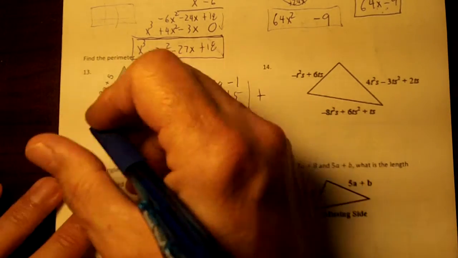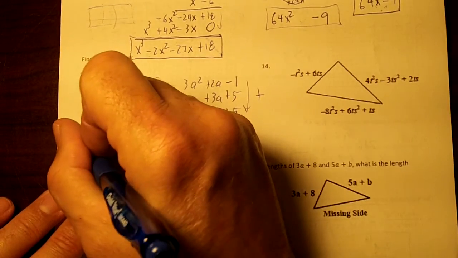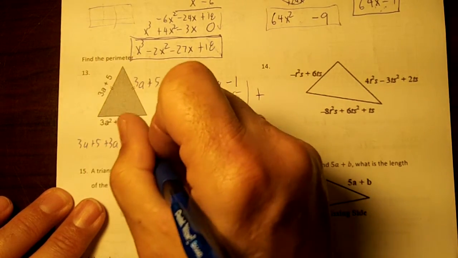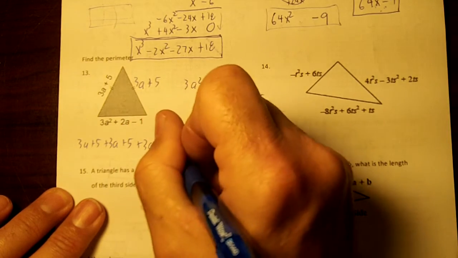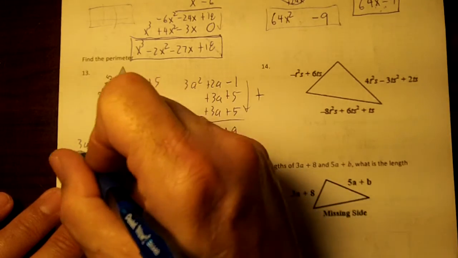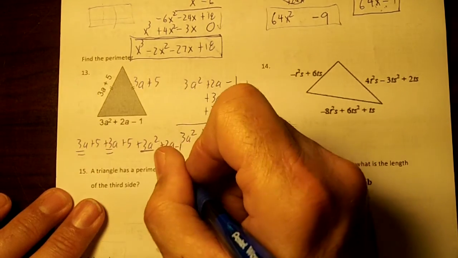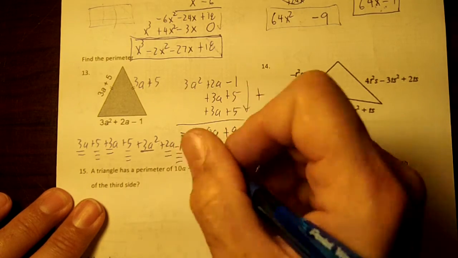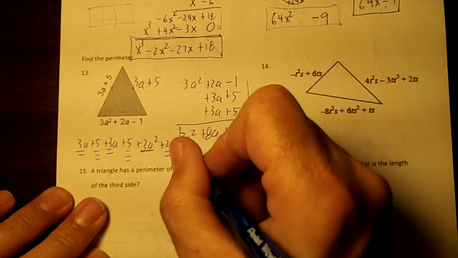Okay, another way to do this is this way. You could line them up this way: 3a plus 5 plus 3a plus 5 plus 3a squared plus 2a minus 1. You would single underline the a squared. You would double underline all your a's. And you would triple underline your constants, wouldn't you? You would get the same answer though, right?